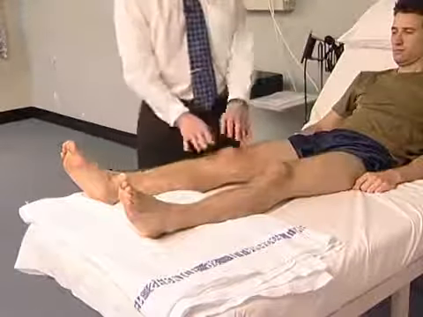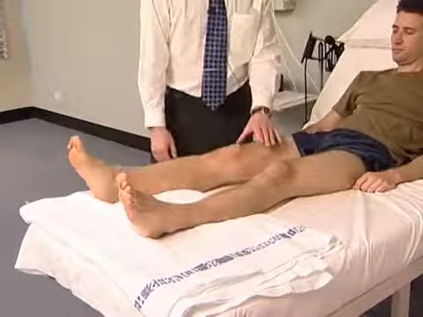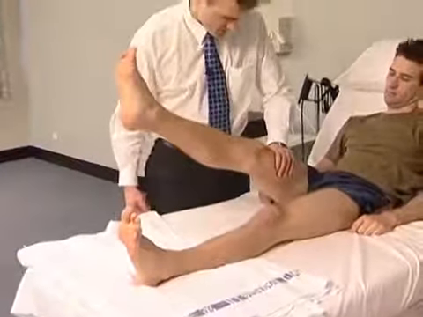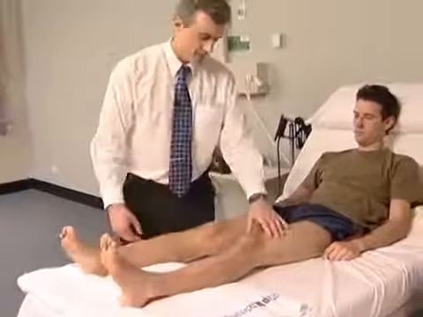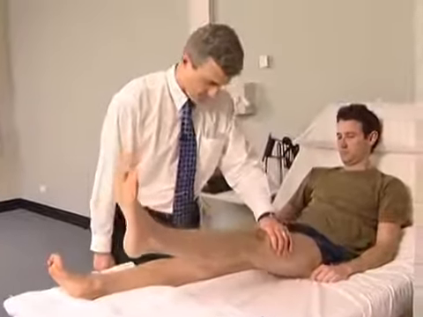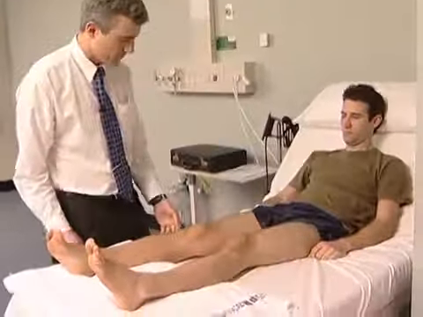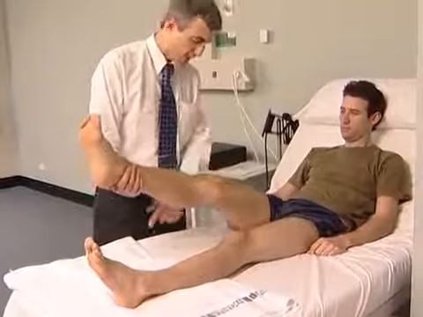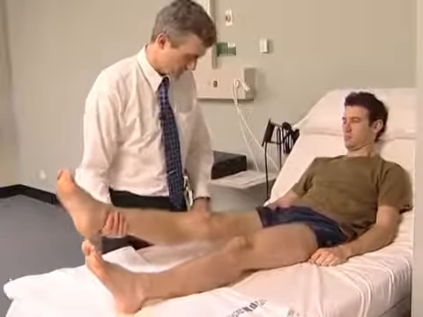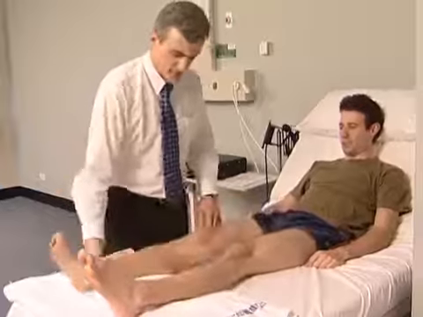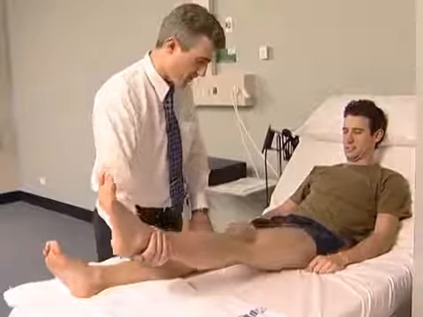Start with hip flexion. Lift this leg straight up in the air. Push hard against me. Push hard. That's it. Good. And this leg. Push hard up. Good. Then hip extension. Now I'd like you to drive your leg back into the bed. Push down hard. Okay. And again, push down hard.